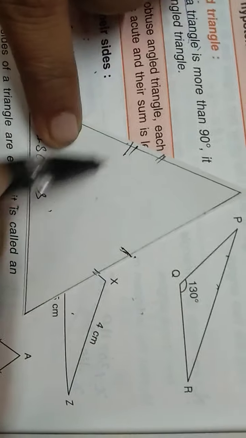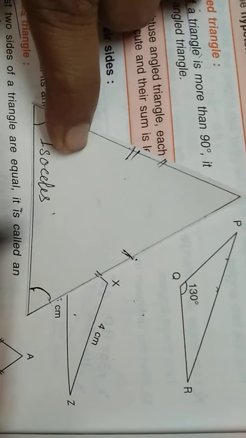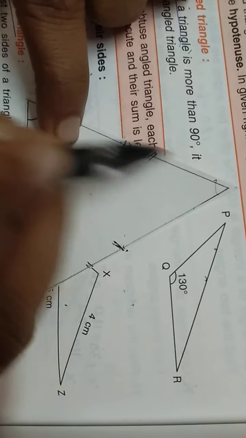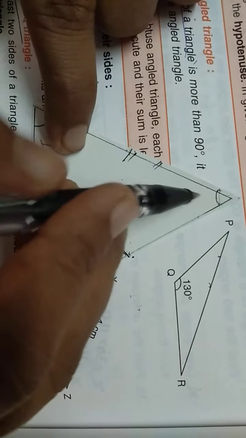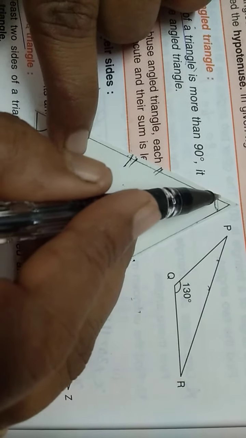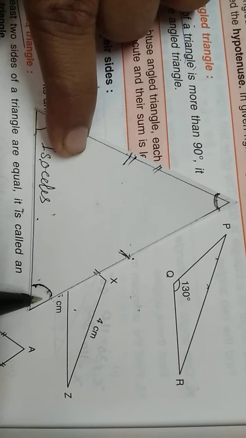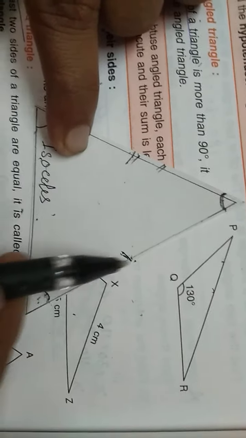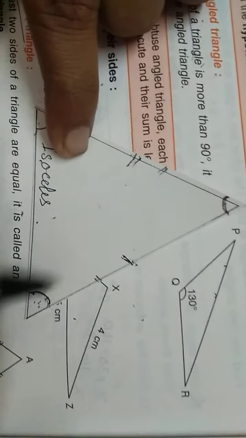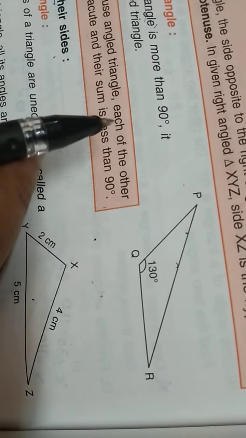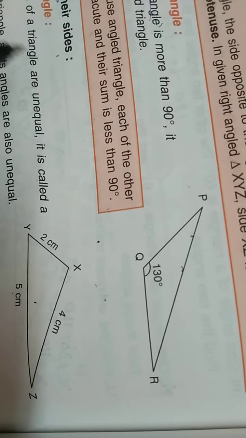equal, and the base angles are always equal. They are known as an isosceles triangle. The third angle, where the equal sides join at a vertex, is known as the vertex angle, and these two angles are known as base angles. That means the angle opposite to the equal sides is the base angle, and the angle joining the equal sides is the vertex angle. And the third type is the scalene triangle.